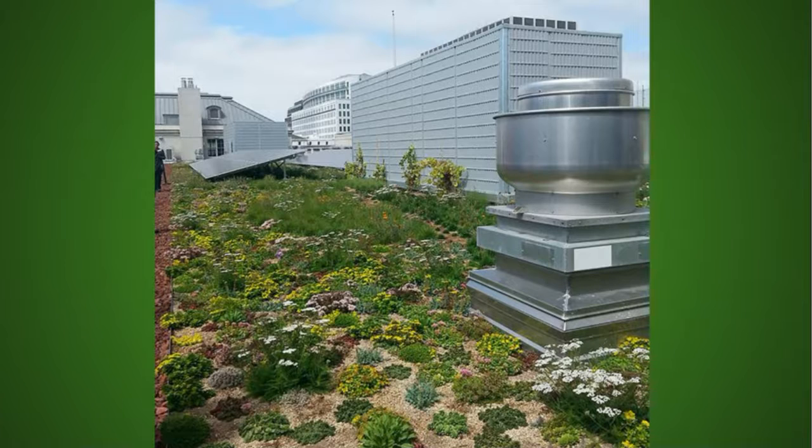So that's what I have for you now. That is all I have to say about green roofs.